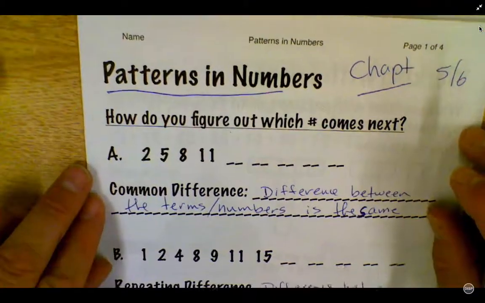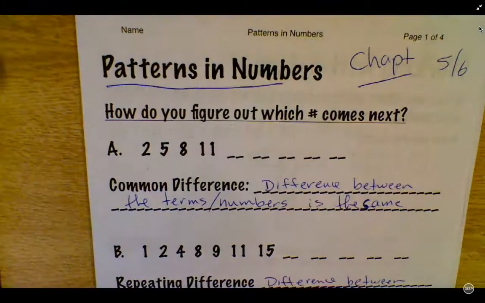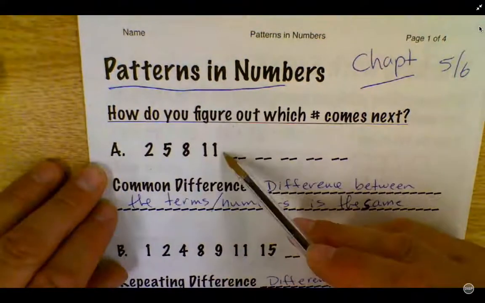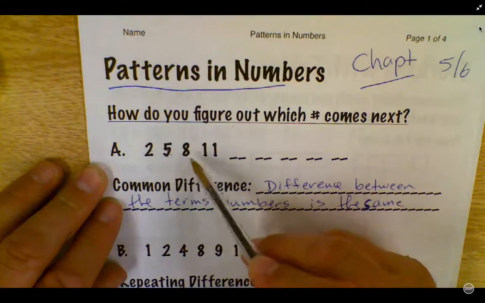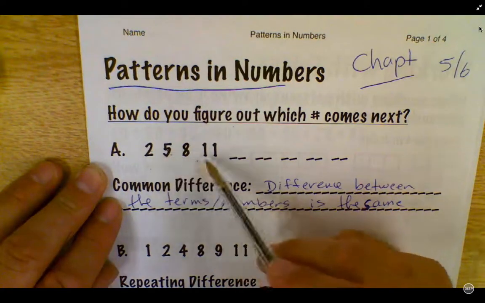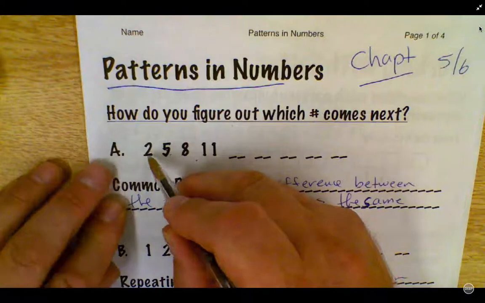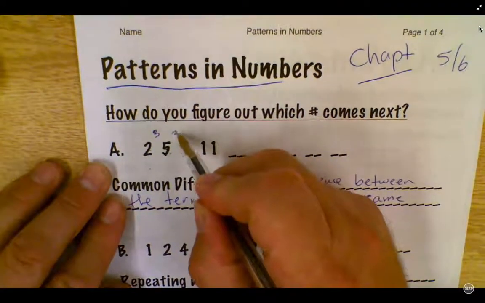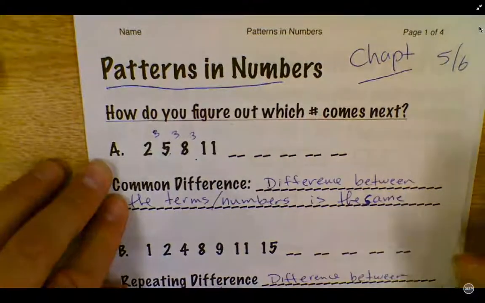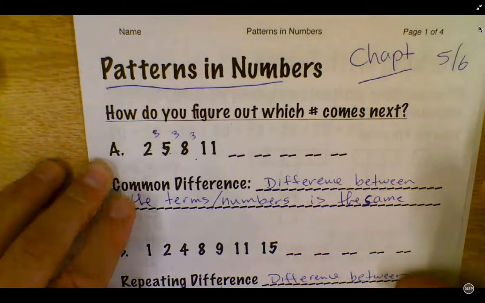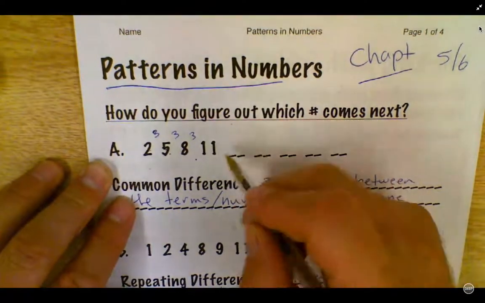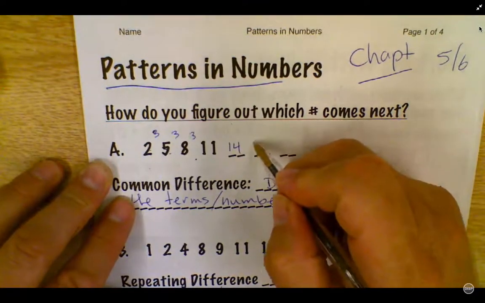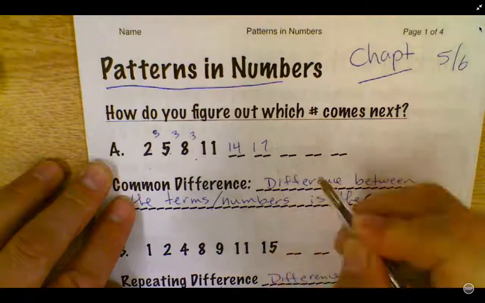Okay, so let's first of all take a look at some simple patterns and how you figure out which number comes next. What I do right away is I try to look at the difference and figure out some kind of rule based on that. Between the 2 and the 5, I'm going to write a 3 up here because there's a difference of 3. And I notice there's another 3, and another 3. So right away I can see that this is adding 3 each time. So 11, then I add 3 would make it 14, and I can keep going to the end.